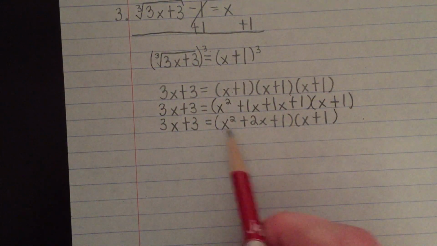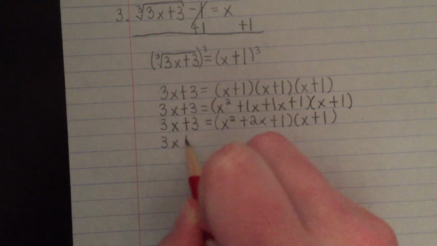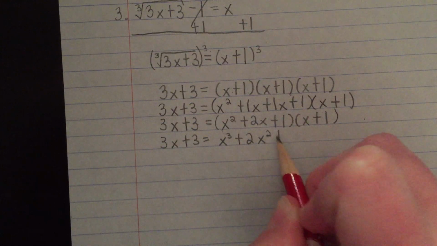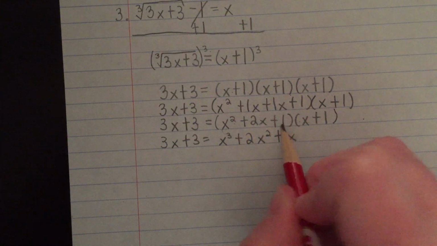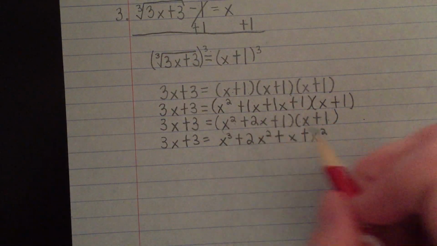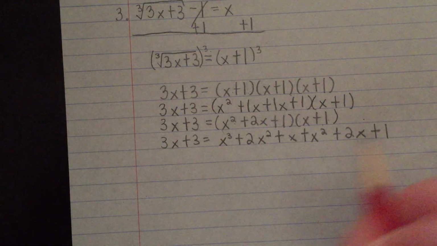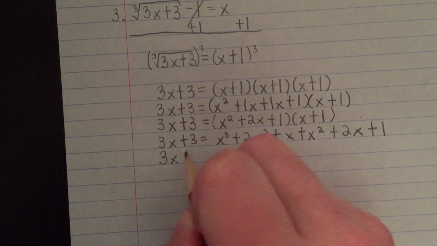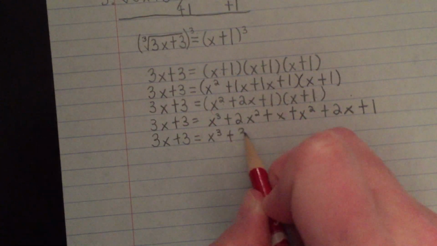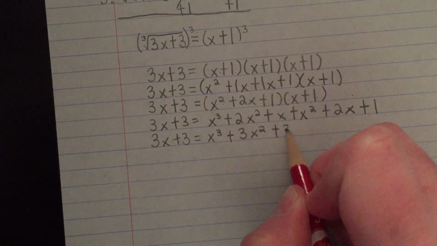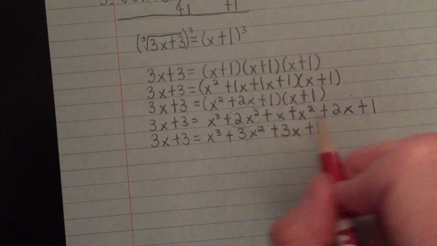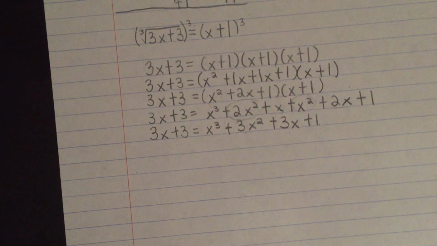So I'm going to multiply my x through first. So this is 3x plus 3 equals x cubed plus 2x squared plus x, because I multiplied x times all of these. Now I've got to multiply 1 times all of these. So that's just going to be x squared plus 2x plus 1. And then I need to combine like terms. So 3x plus 3 equals x cubed plus 3x squared plus 3x plus 1. Because this and this became that, this and this became that, and then plus 1.